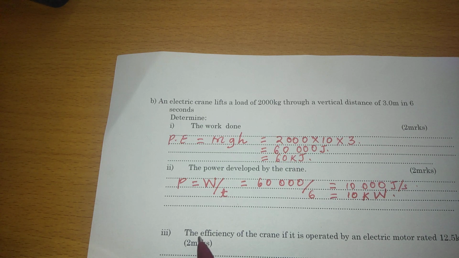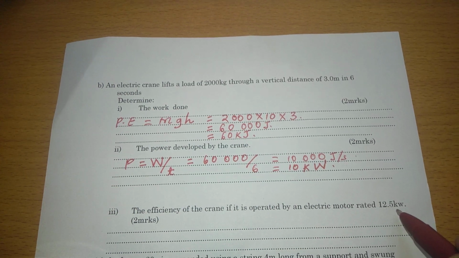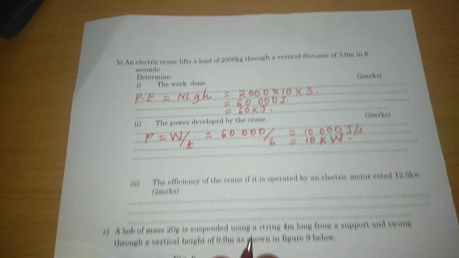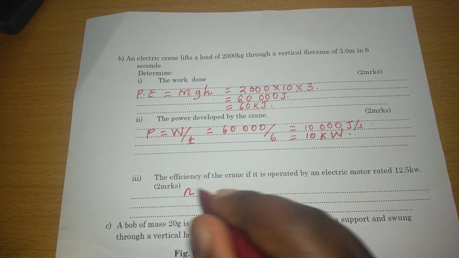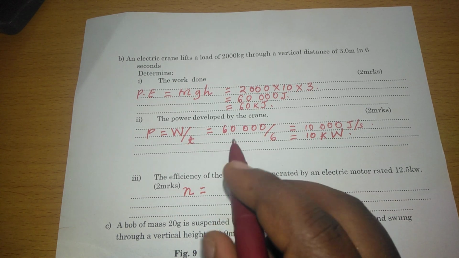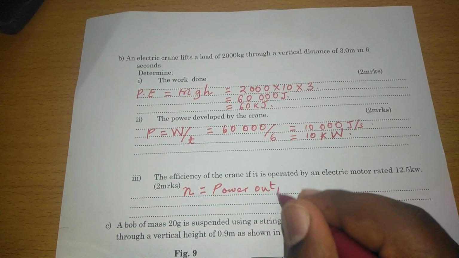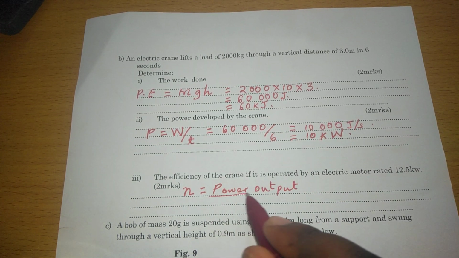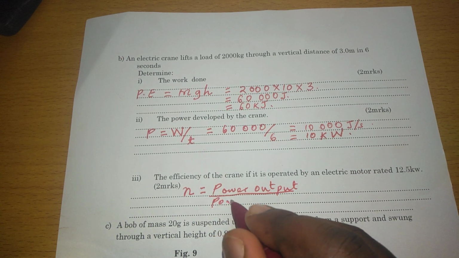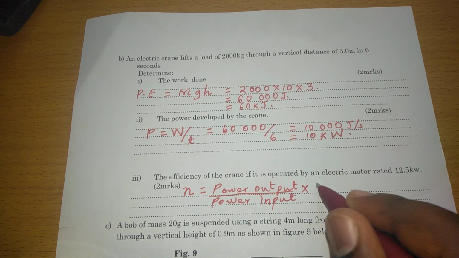Then we have a part 3 which says the efficiency of the crane if it is operated by an electric motor rated 12.5 kilowatts. So what we should understand is that the efficiency of a machine is calculated by power output out of power input, multiplied by 100%.